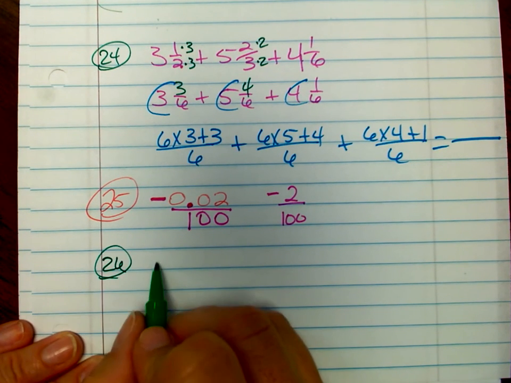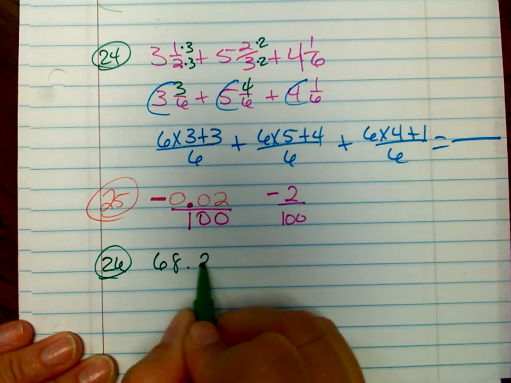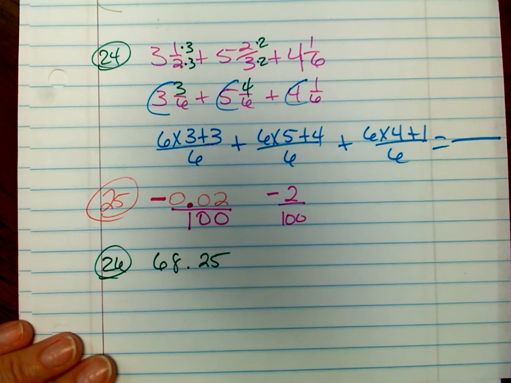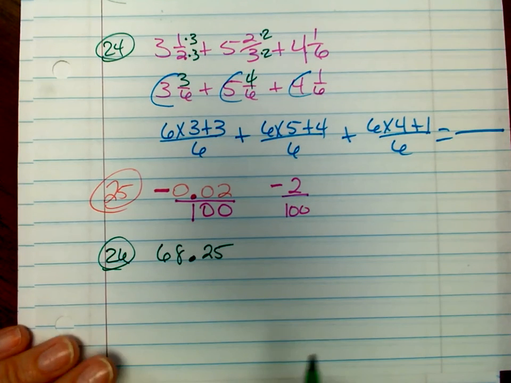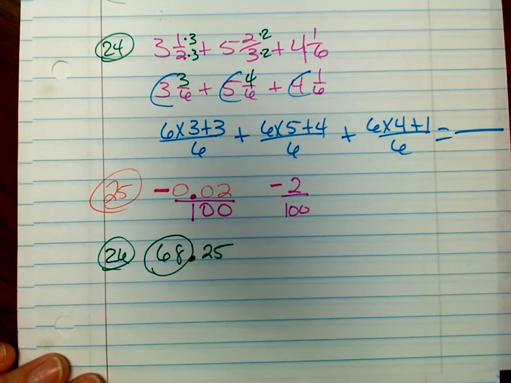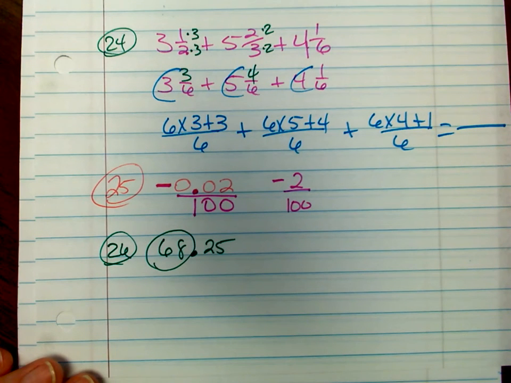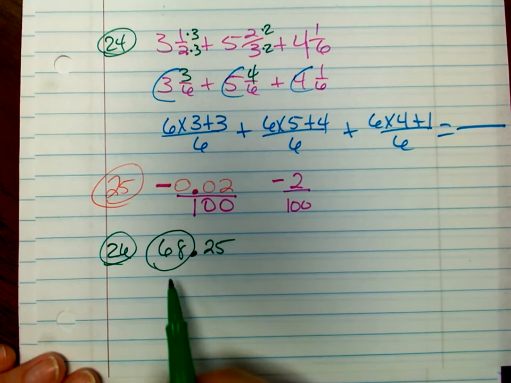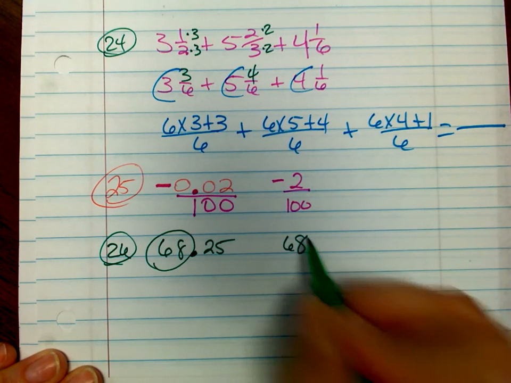26. You have 68.25. You're going to do it in a fraction. You know this number is not going to change. That eliminates A. 68 is going to be your whole number.